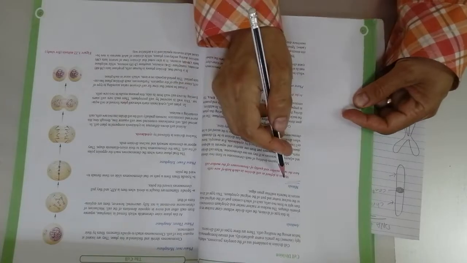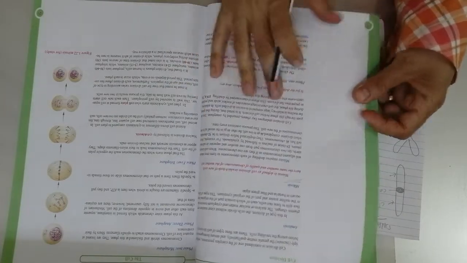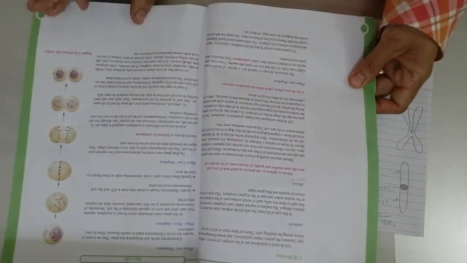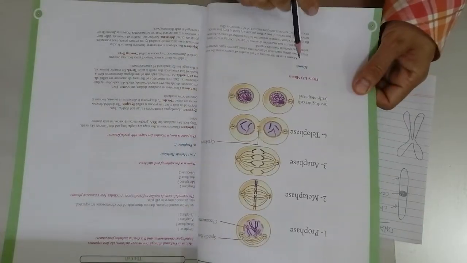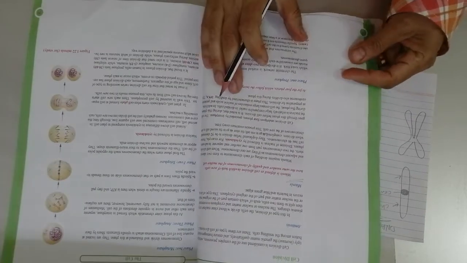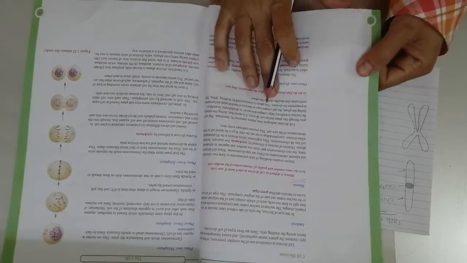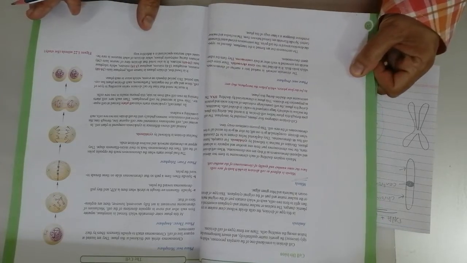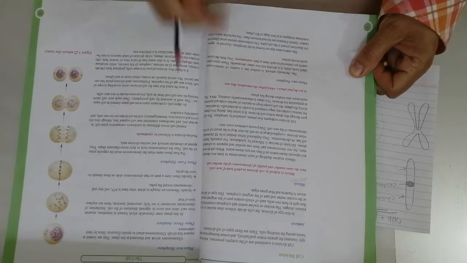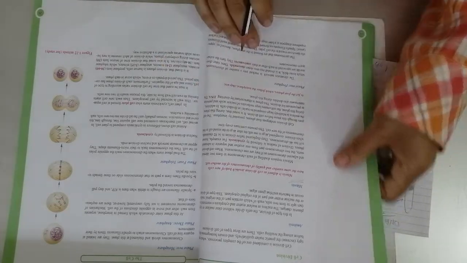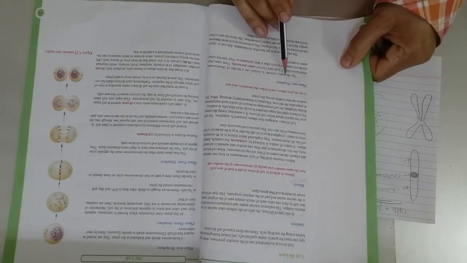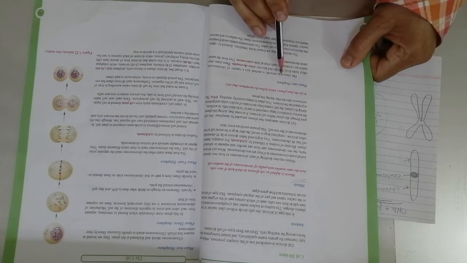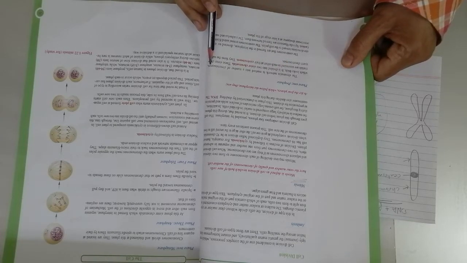We have here the mitosis and meiosis also. We will talk in detail about what happens. And here it talks about the chromatin network, how it forms chromosomes.